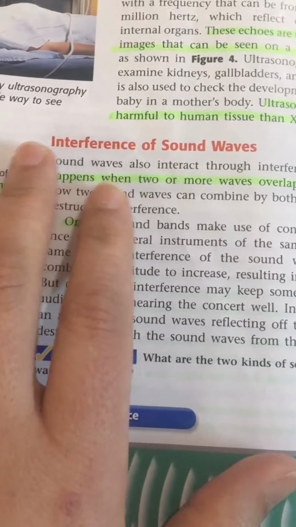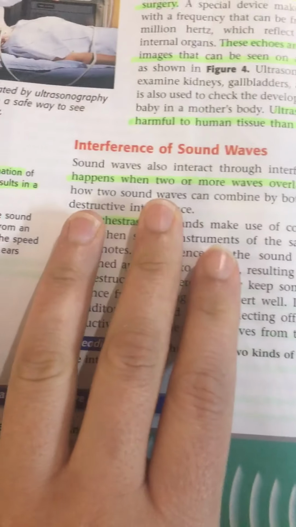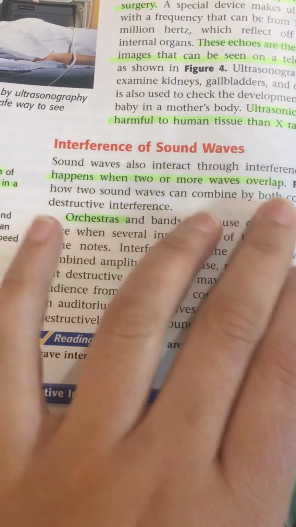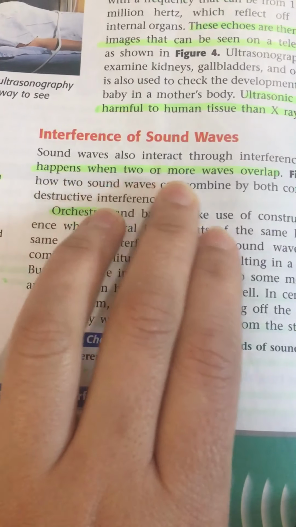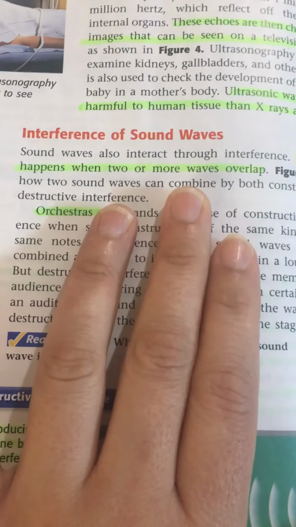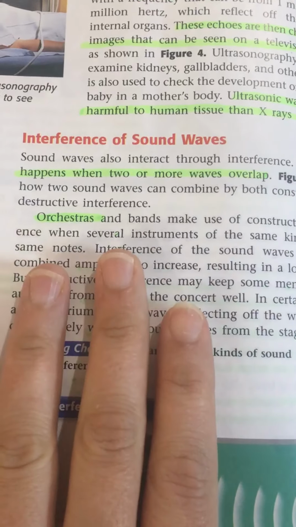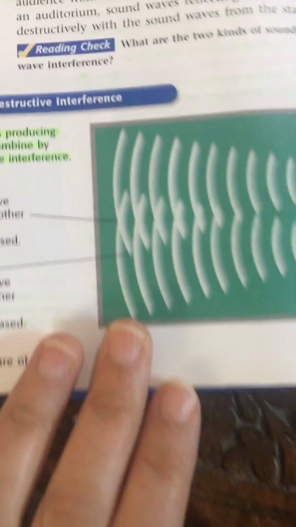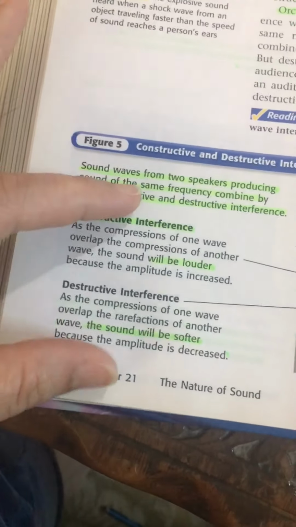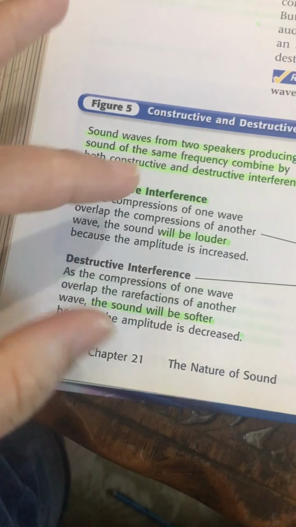The other thing about sound is interference of sound waves. Interference happens when two or more waves overlap together. One of the main ways this is used is in orchestras. Let's see this diagram. The principle is making constructive and destructive waves.